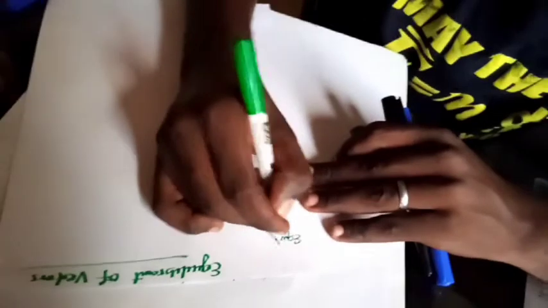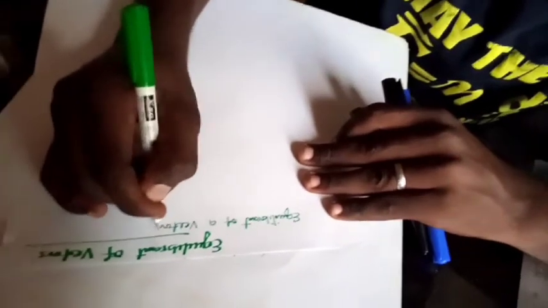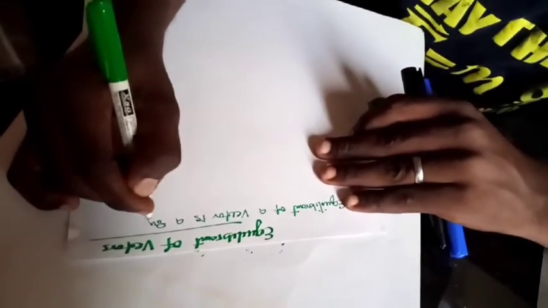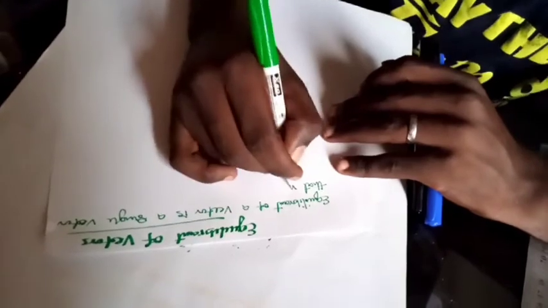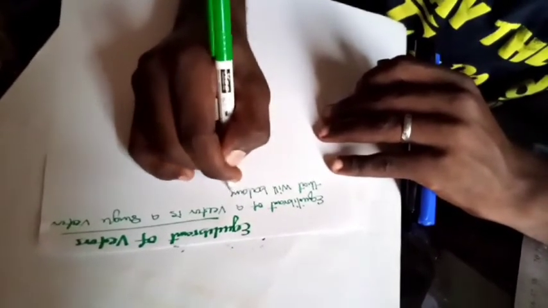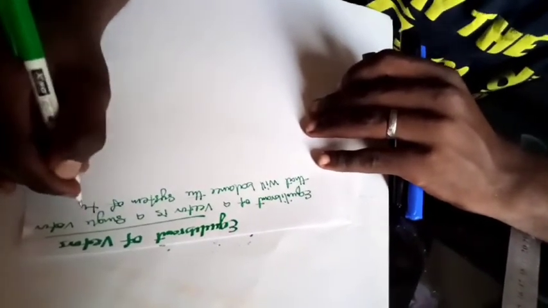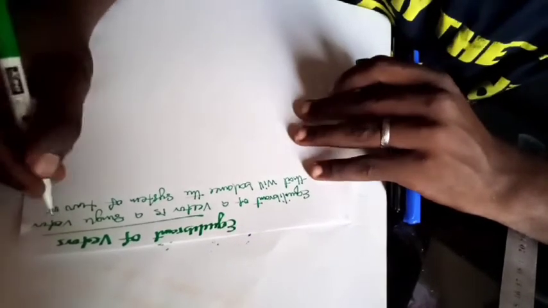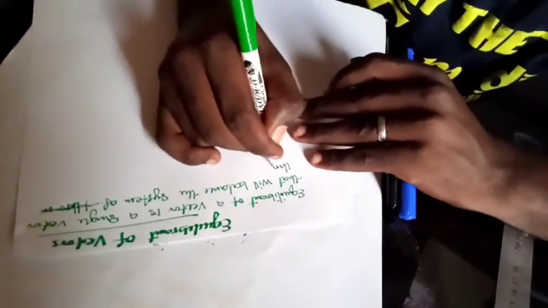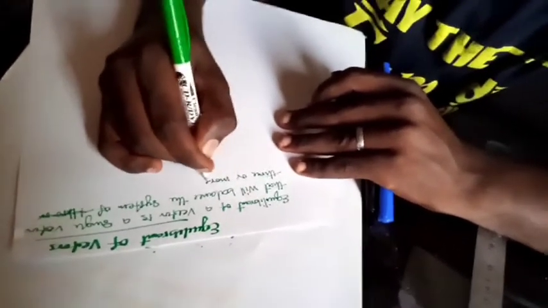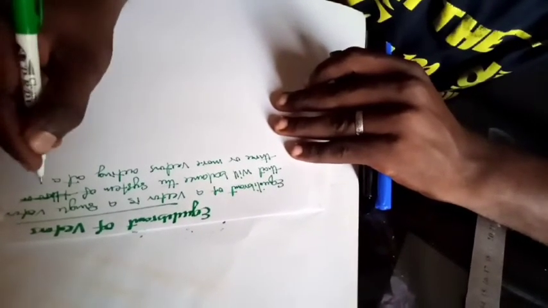The equilibrant of a vector is a single vector that will balance the system of three or more vectors acting at a point.